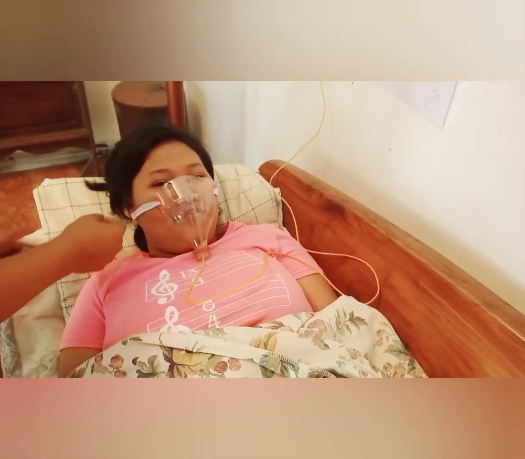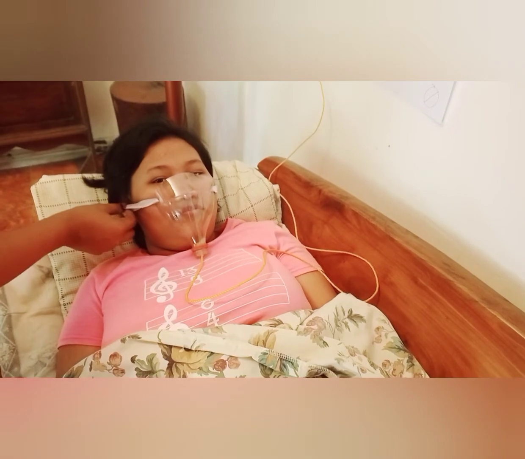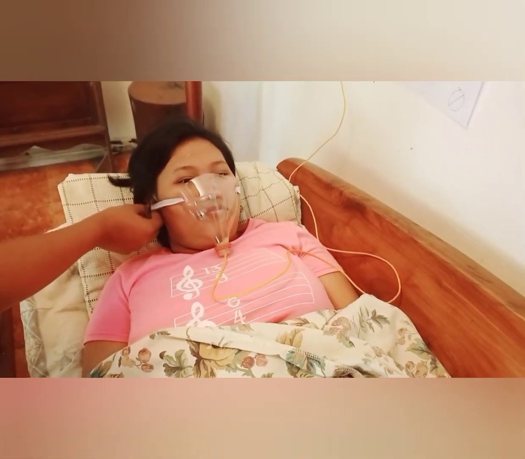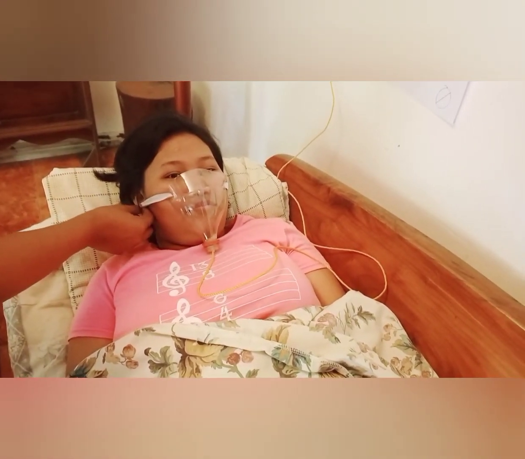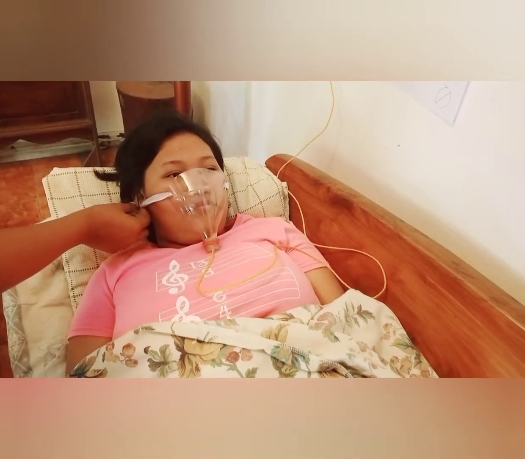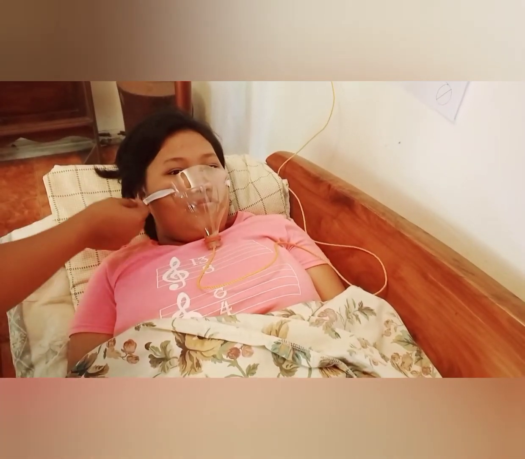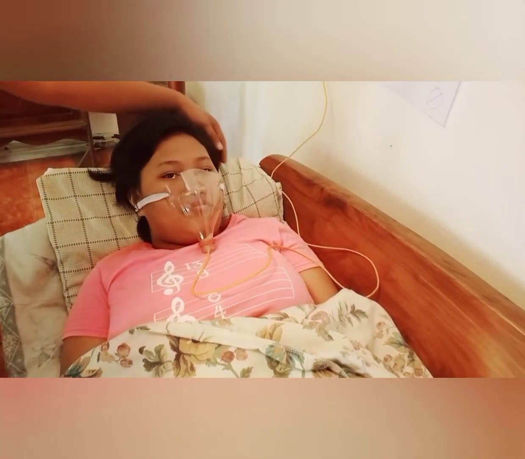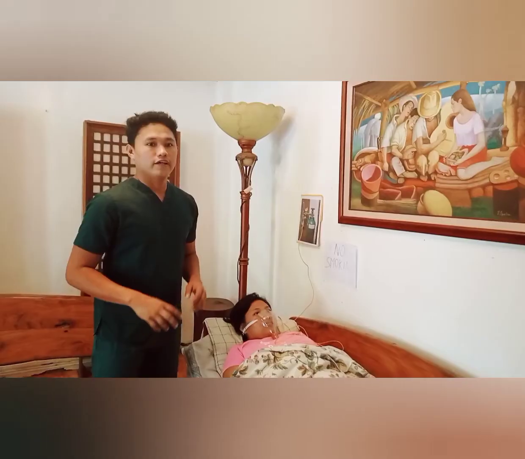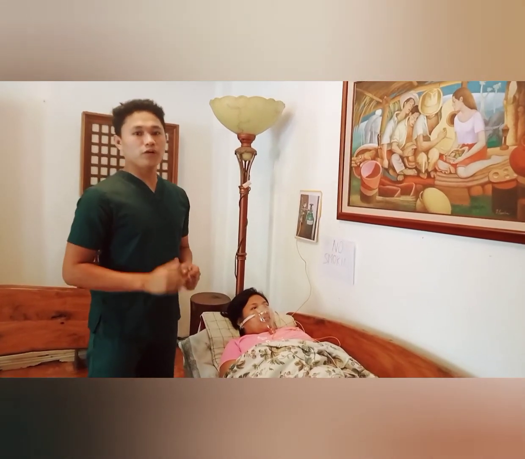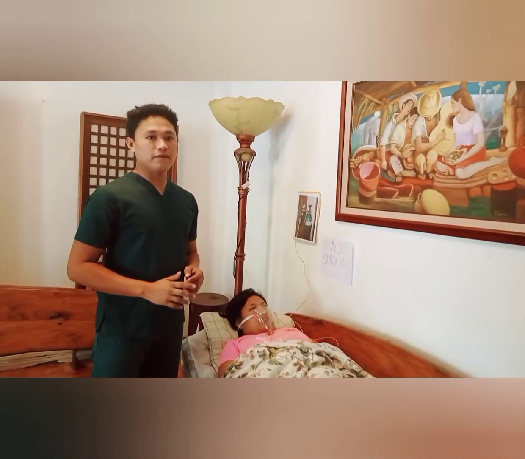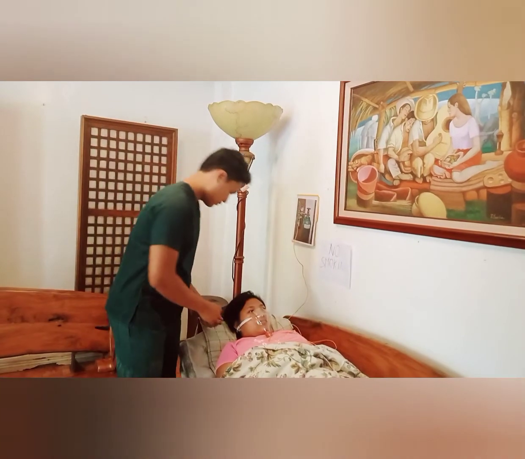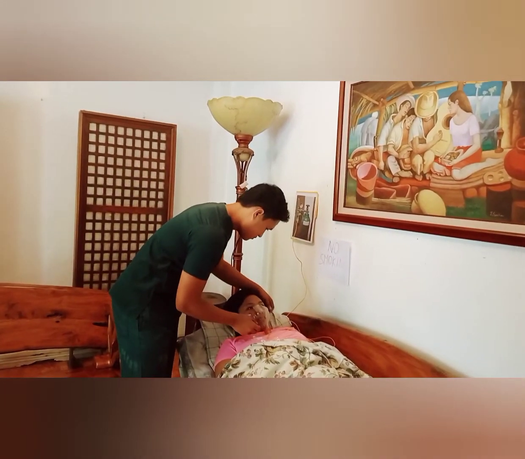Then pull the strap extension to the center. Fit the mask to the client's face with a tight seal. The rationale behind the seal is to prevent leaks as much as possible. And make sure the client is comfortable, which helps to relieve apprehension.